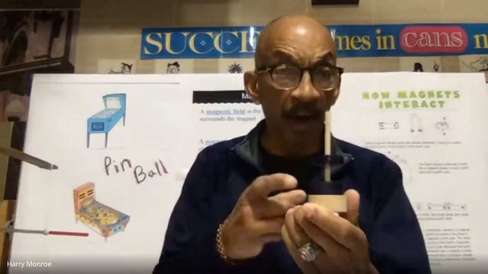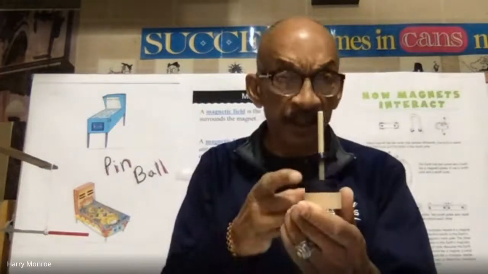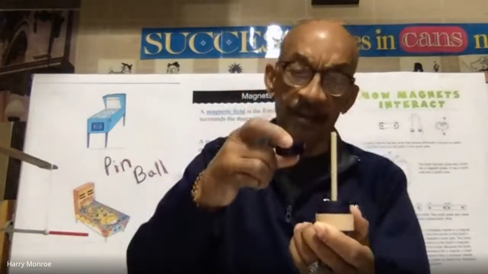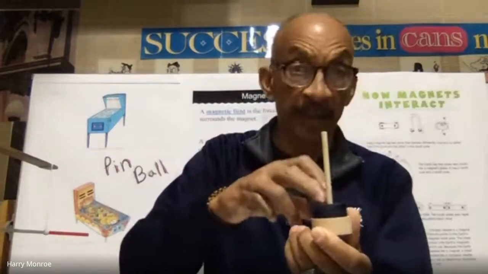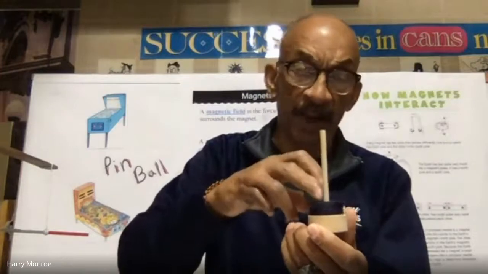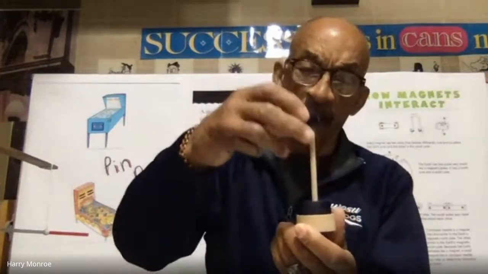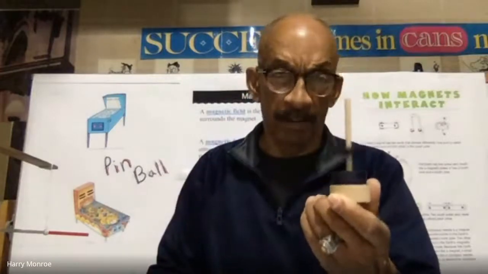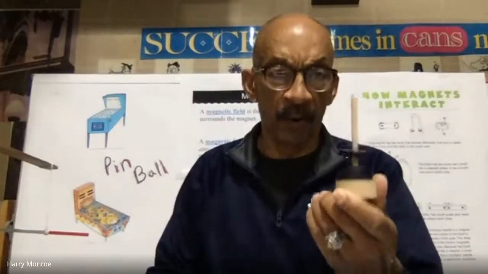And that's because, again, there's an unbalanced force acting upon this ring. And I can tell you right now, this was a magnet. This magnet probably has a like pole that's repelling that like pole on this ring magnet.